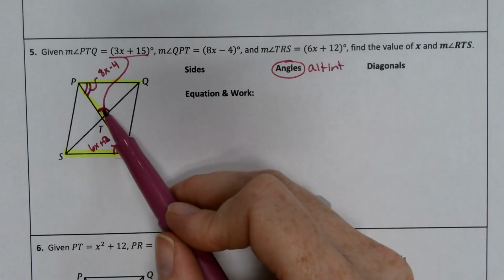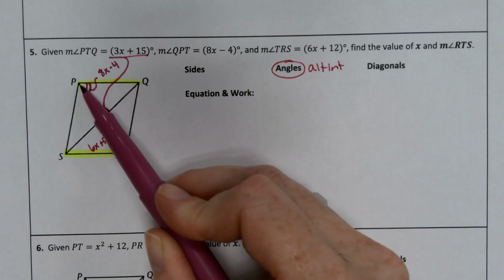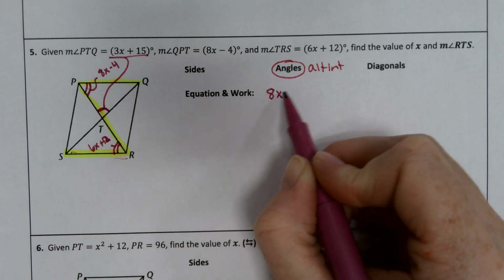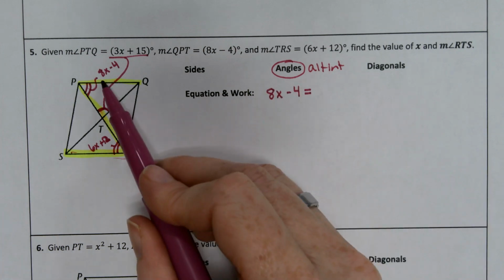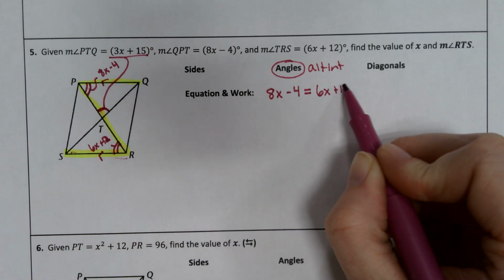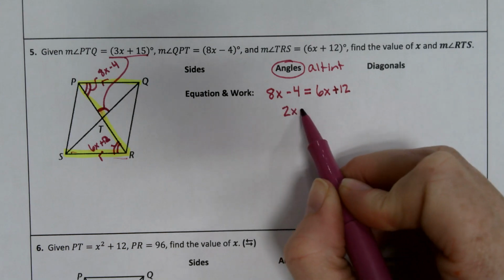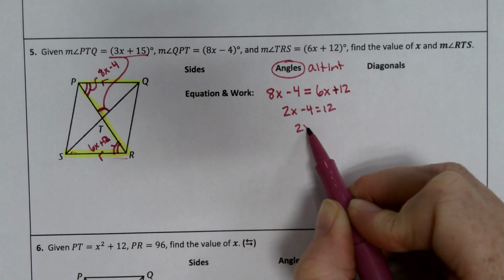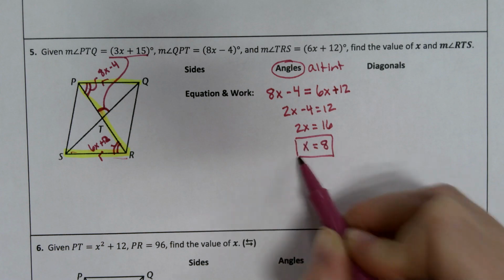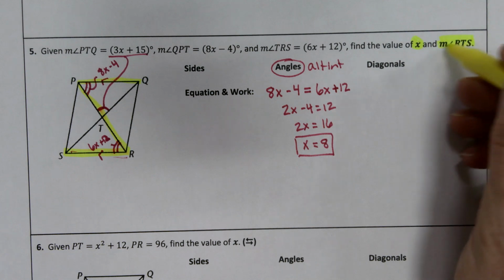So this middle angle is here to distract me right now. I don't need that one. I'm going to focus on this angle QPT and this angle TRS. Since those are alternate interiors and the sides connected to them are parallel, I can set them equal to each other, like we would have back in standard 6 when we had alternate interior angles. Subtract 6x from both sides and then add 4 to both sides. Divide by 2 to finish out solving for x. And then we'll do a quick double check of what else they want us to find.